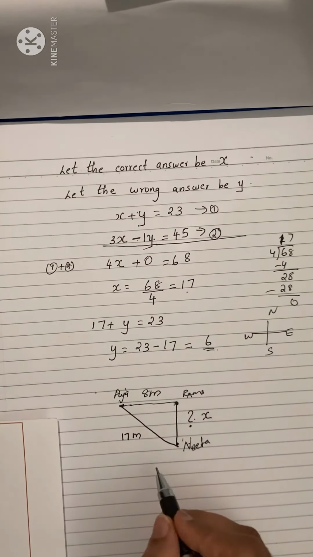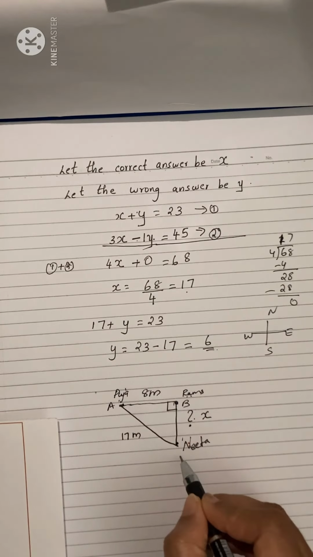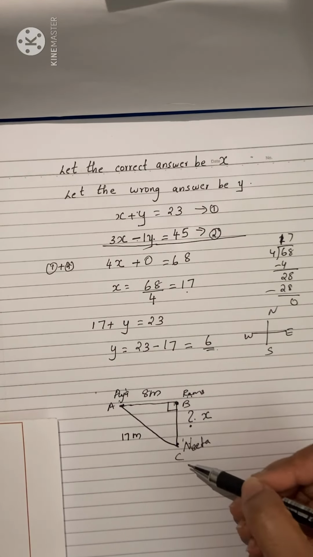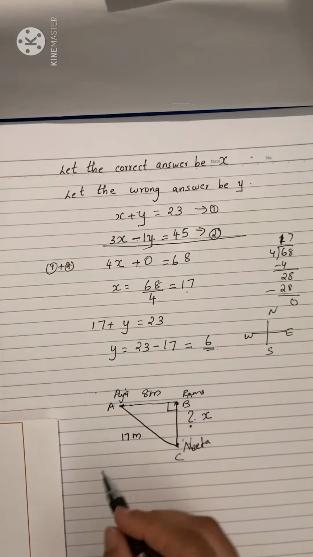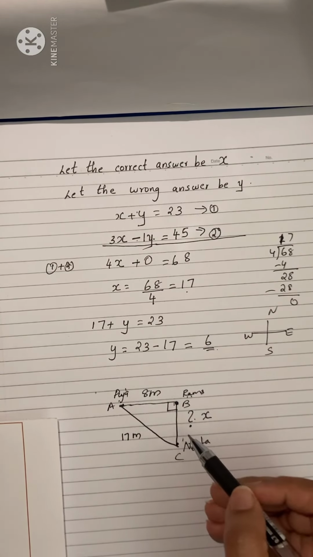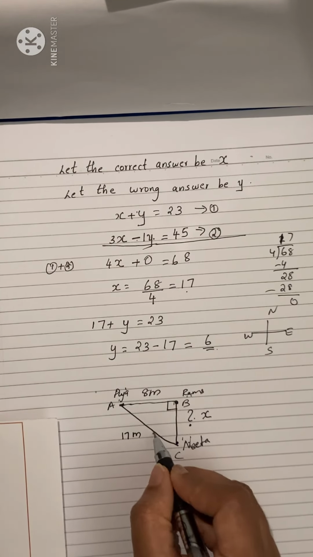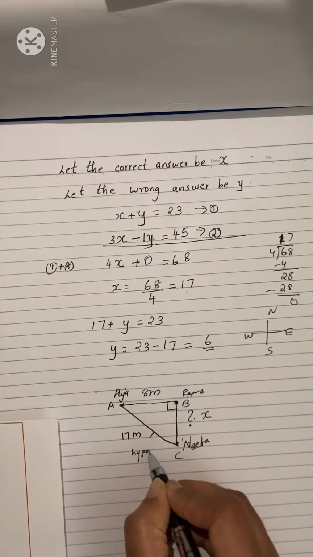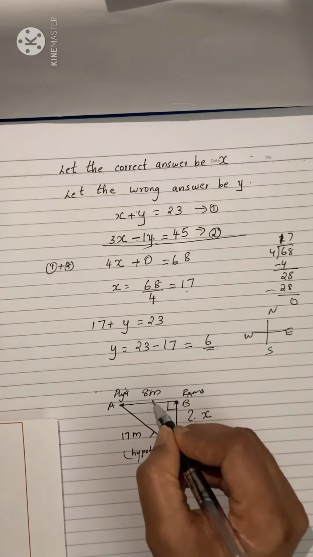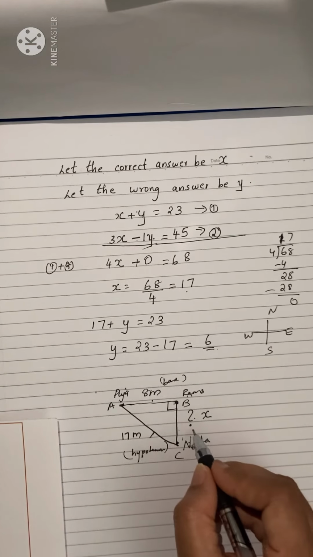This is a right triangle, let it be A, B, C. Now we can use the Pythagoras theorem: hypotenuse square equals base square plus altitude square, or height square. This is the hypotenuse, this is the base and this is the height or altitude.